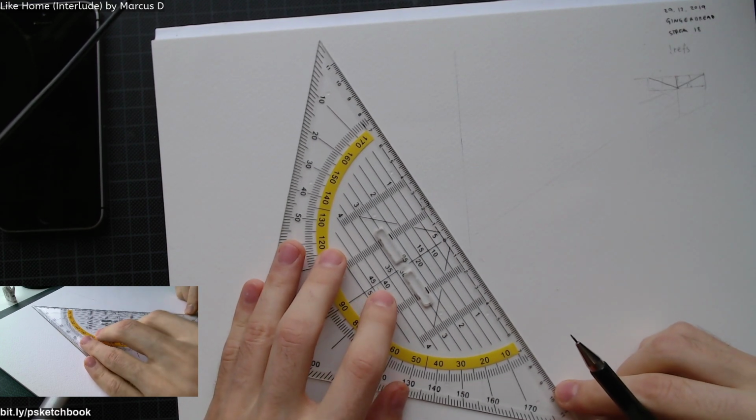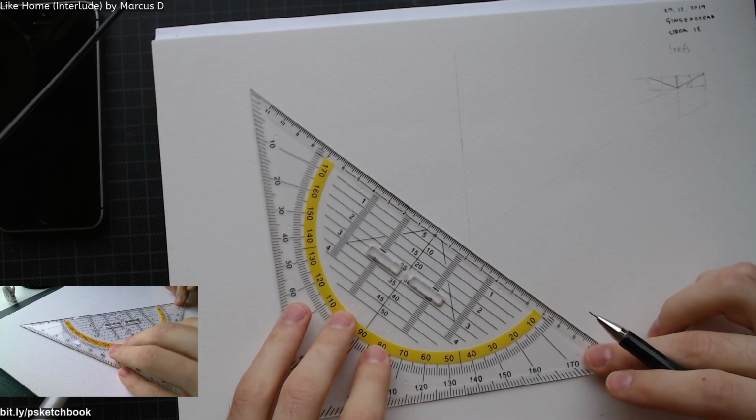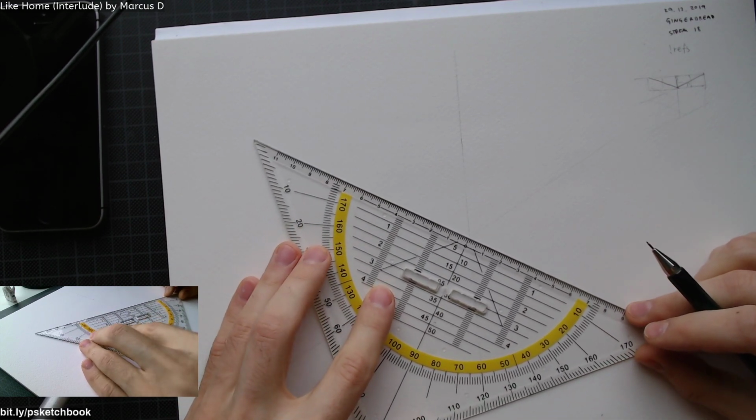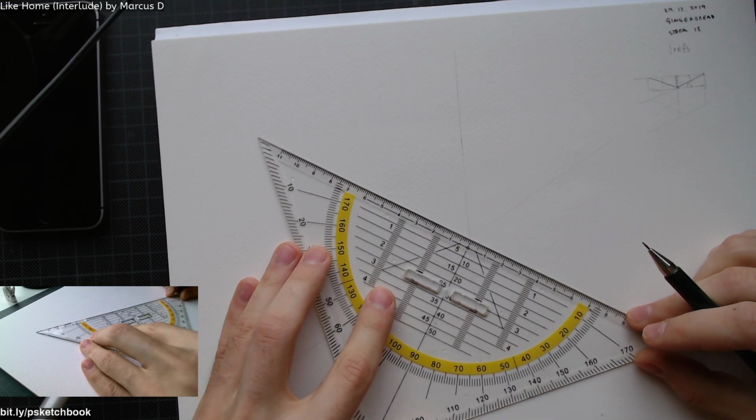Wait, that should be 150. And it shouldn't be 150, it should be 120. Yeah. Damn it.